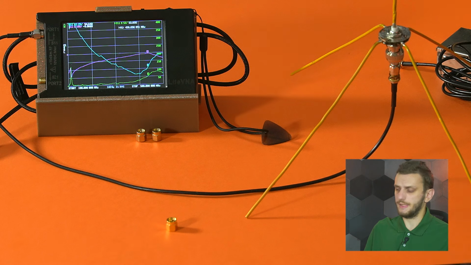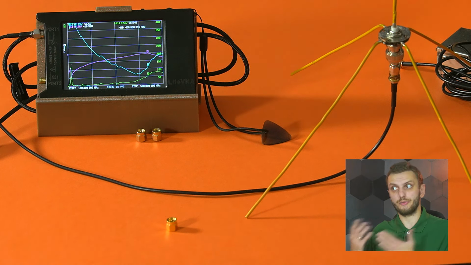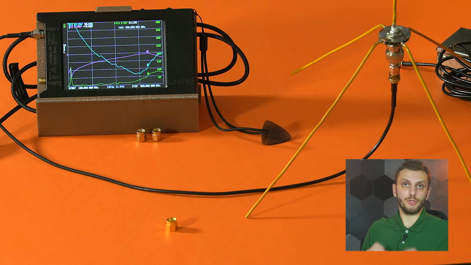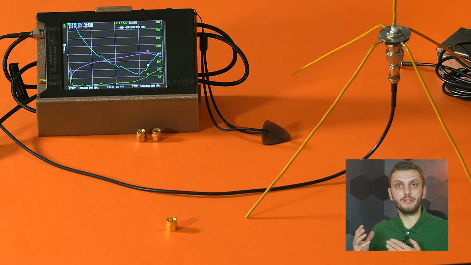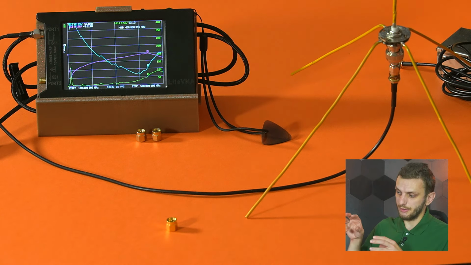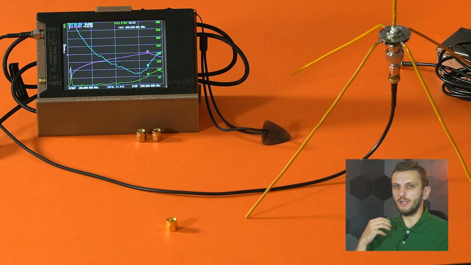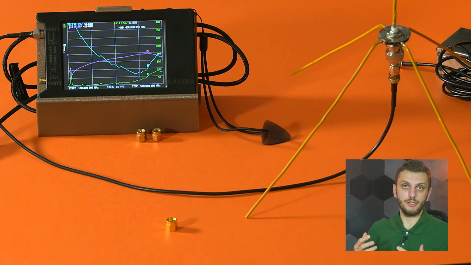So the point is that if this sort of network measurement is giving you a different result than what you were getting from the simulation, the problem is not that the simulator is wrong, but rather the environment in which you're simulating and the environment around your practical antenna are not always the same. So it's perfectly normal for differences to appear.